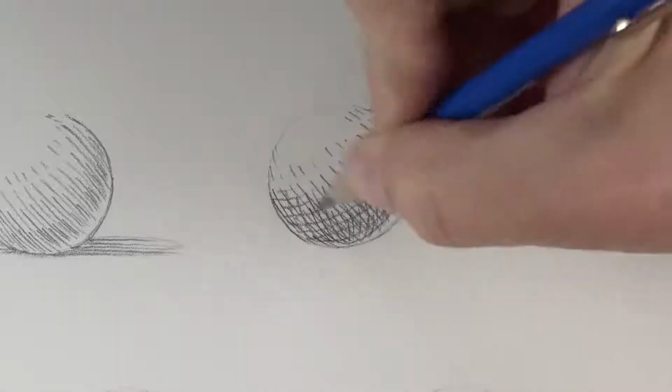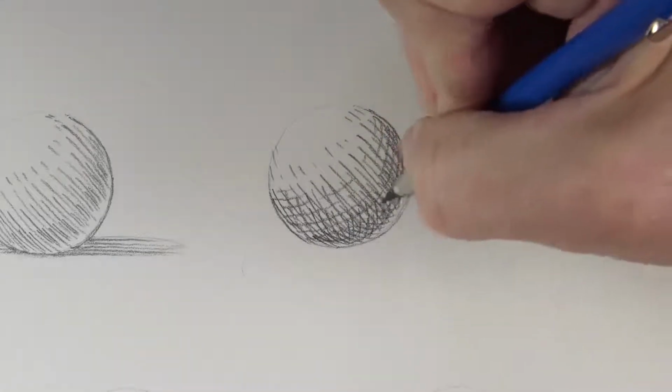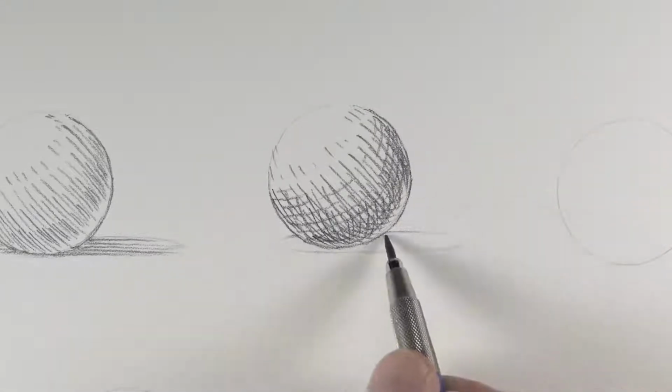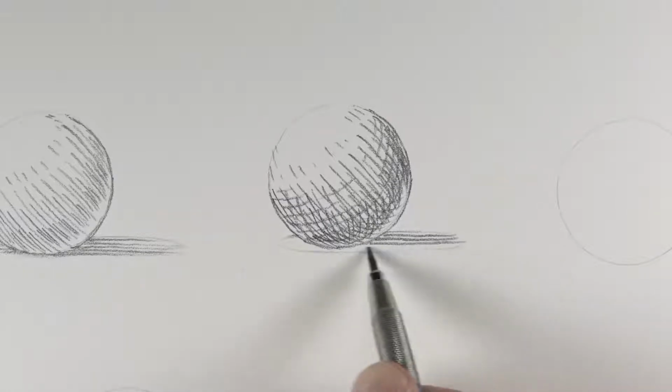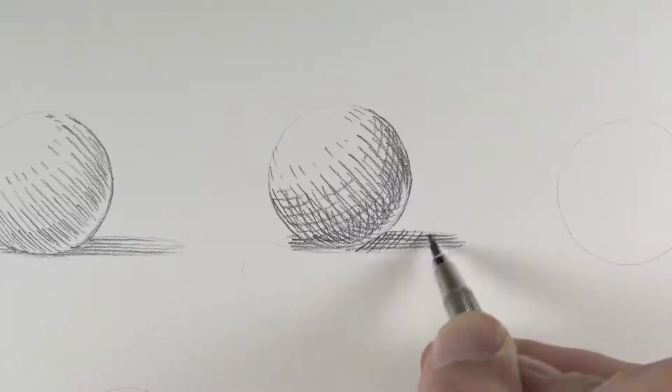Because precise lines are required for both hatching and cross-hatching, it's advised to keep a sharp tip if either one of these approaches is chosen. And just like we did with hatching, we'll add a bit of cast shadow behind the sphere as well, but this time we're free to allow the marks to cross over each other.